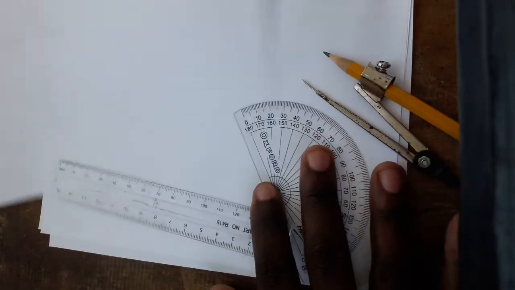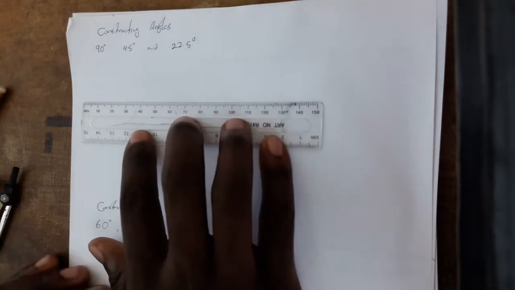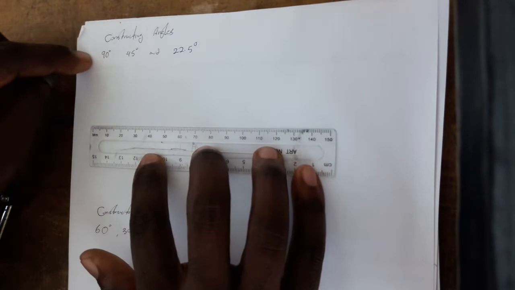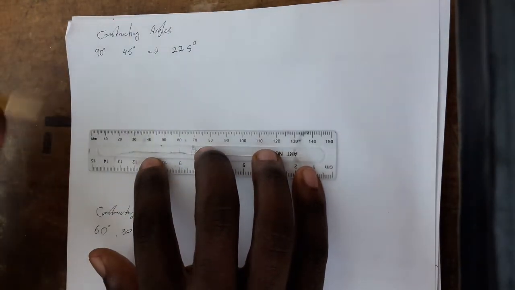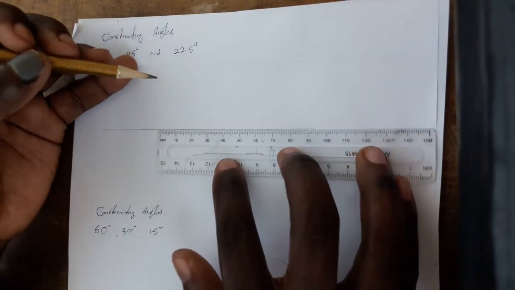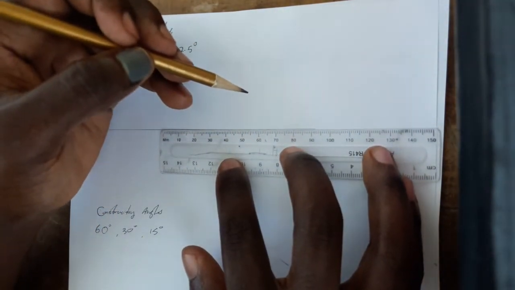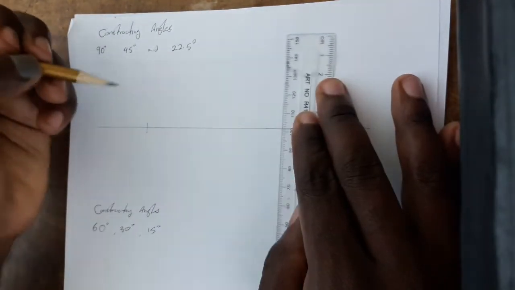So the next thing we do is to construct angles. To construct angles, we need a semicircle. All constructions of angles need a semicircle. So we're constructing, in this case, 90, 45, 22.5. I'm going to draw two semicircles, because there are two ways to construct that 90 degree angle. I'm going to construct one here and one here.